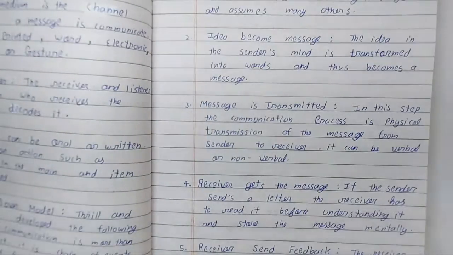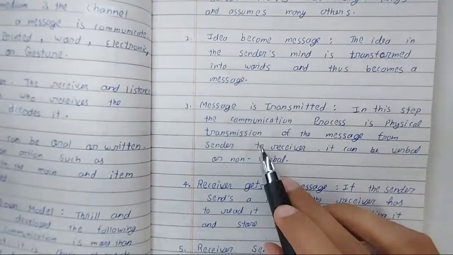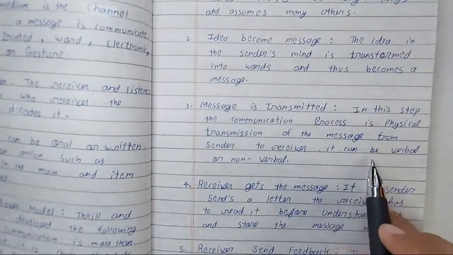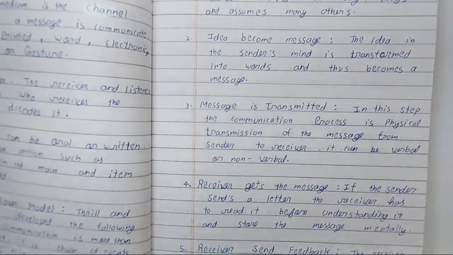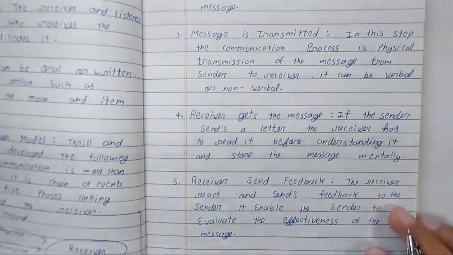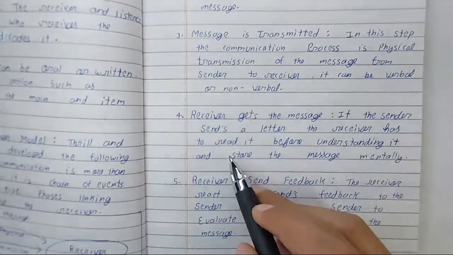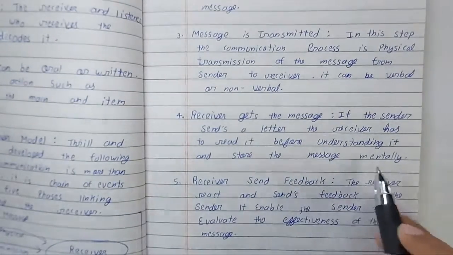In this step, the communication process is the physical transmission of the message from the sender to the receiver. It can be verbal or non-verbal. Fourth one, the receiver gets the message. If the sender sends a letter, the receiver has to read it before understanding it, then stores the message mentally.